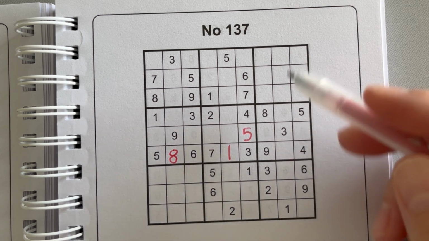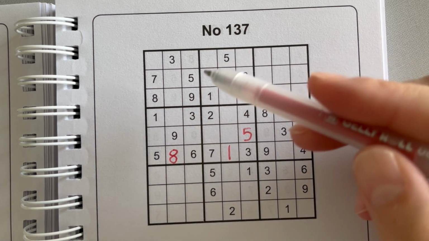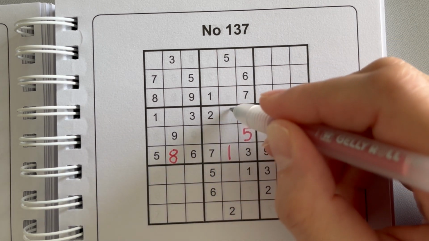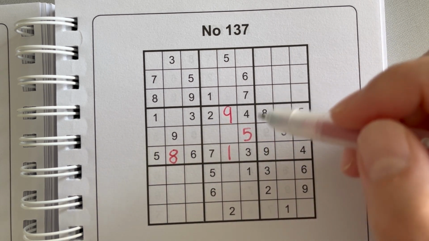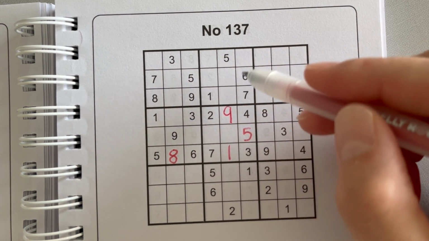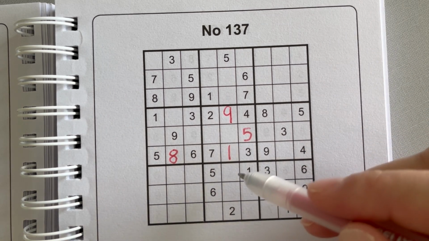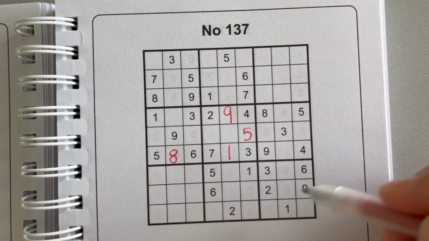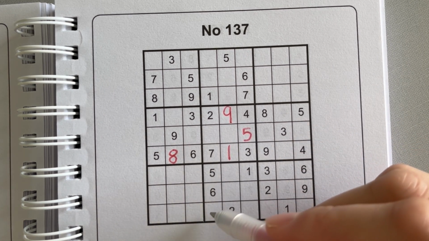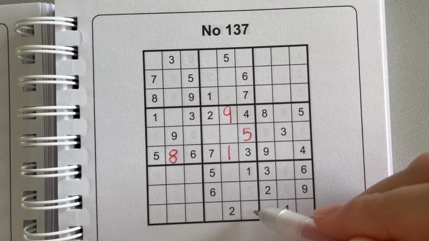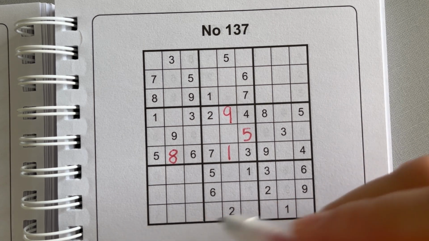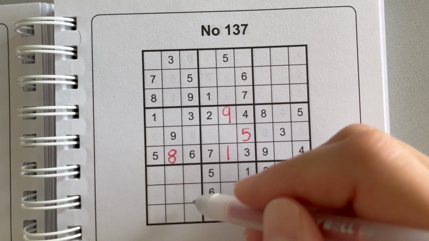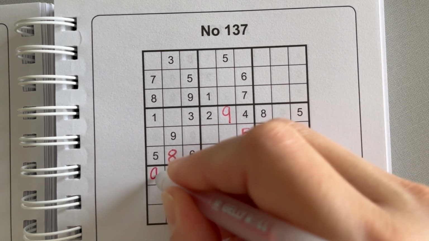Okay, 9. And here, I have a 9 in this row. So this is a 9. Okay, down here, I have a 9 in this column. I have a 9 in this row. So this one or this one will be a 9. So this row has a 9. And this row has a 9. Then this column has a 9 and this column has a 9. So there's my 9.